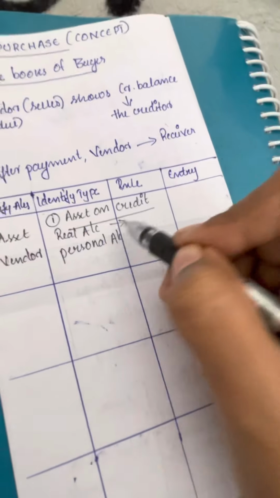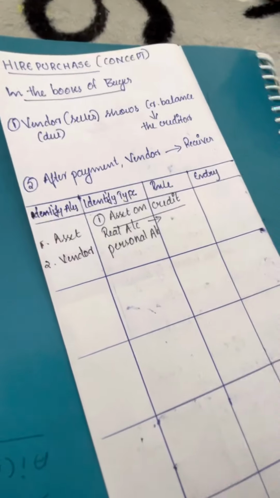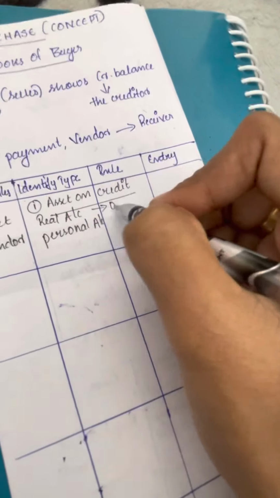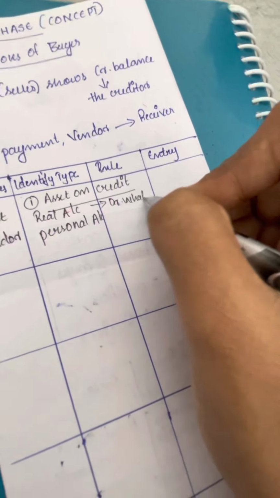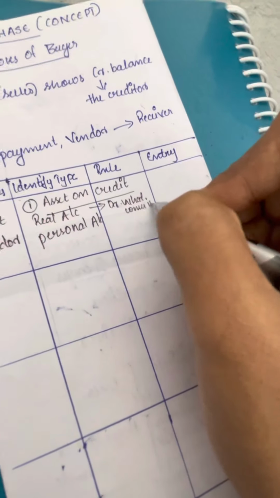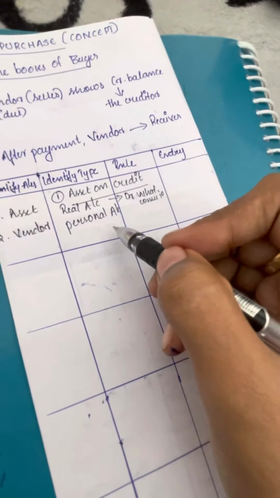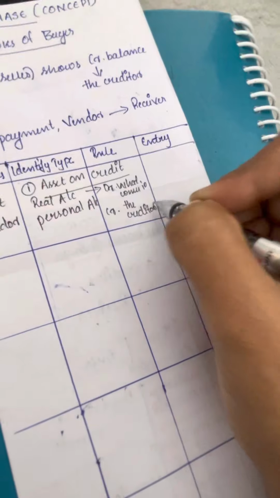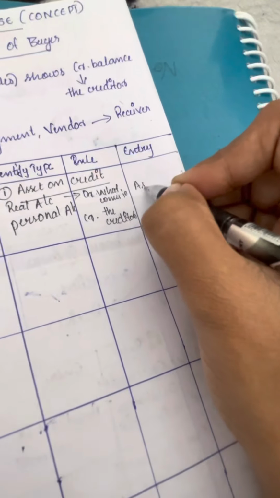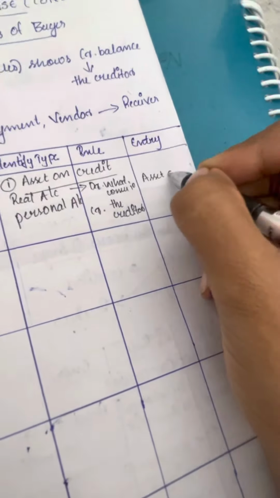In the real account, asset is debit what comes in. Here, in the case of due, the vendor is the creditor. So credit the creditor. So the journal entry is asset account debit to vendor account.